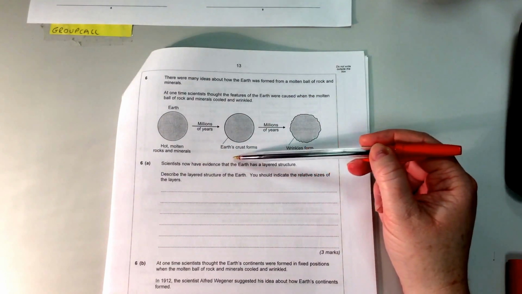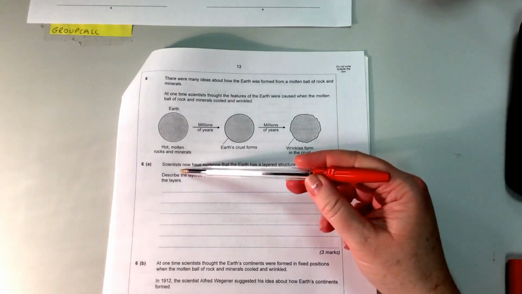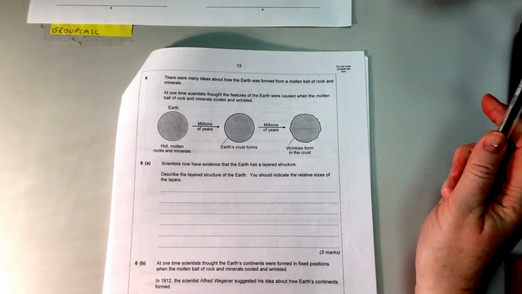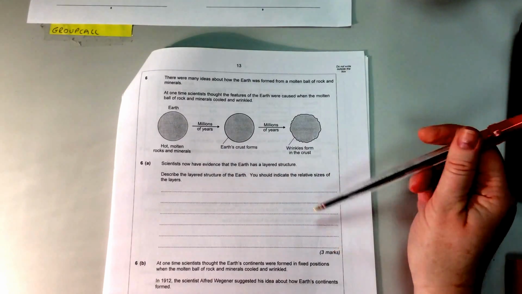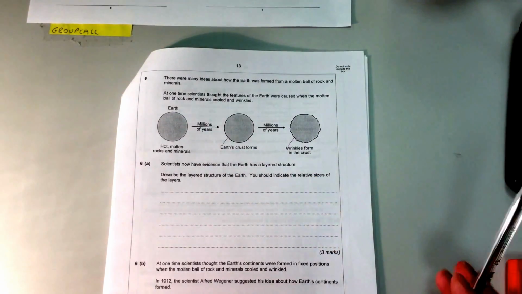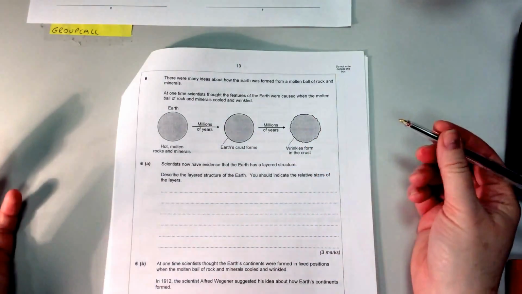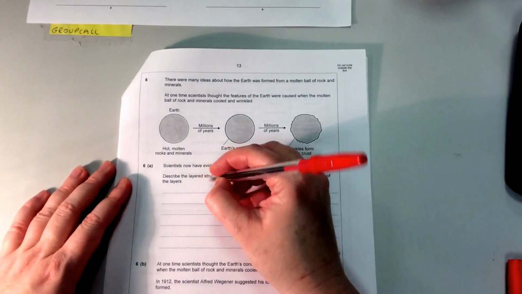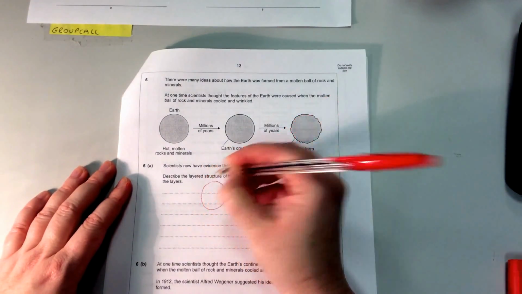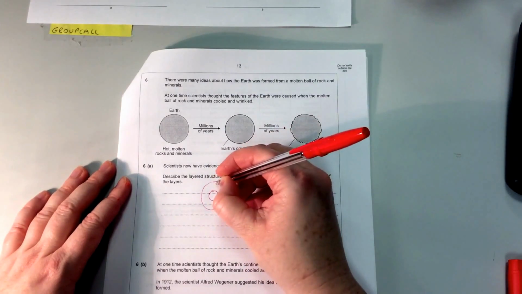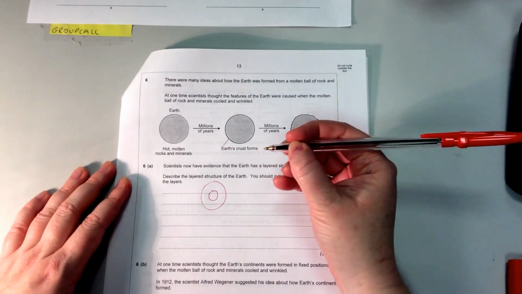Scientists now have evidence that the Earth has a layered structure. Describe the layered structure of the Earth, and indicate the relative sizes of the layers. It's worth 3 marks. Now again, you should think about maybe a diagram that might help. So if you draw, which is effectively what a boiled egg would look like, you've got the outer crust, the shell, then you've got the yolk in the middle, and then you've got the egg white, which would be the other part of the Earth.